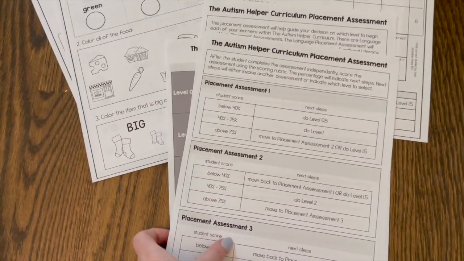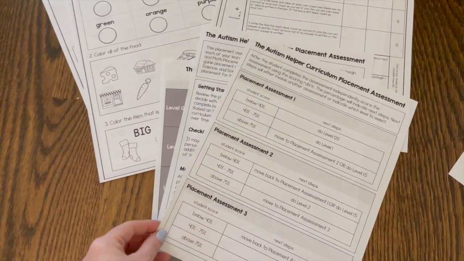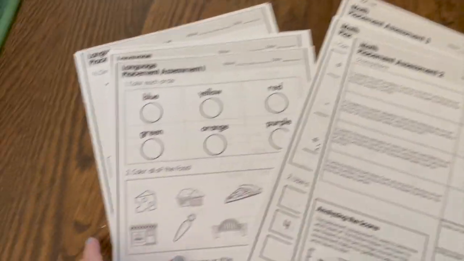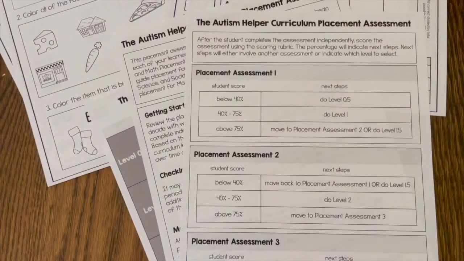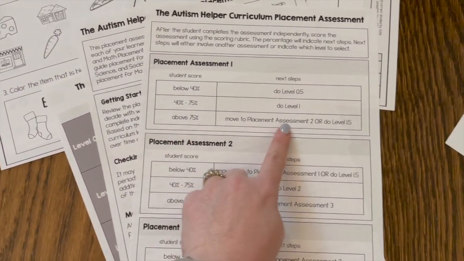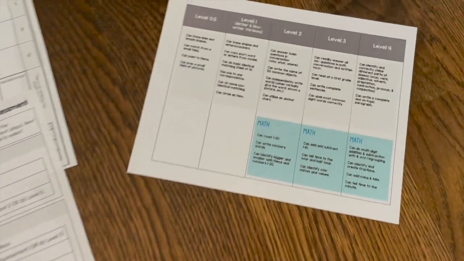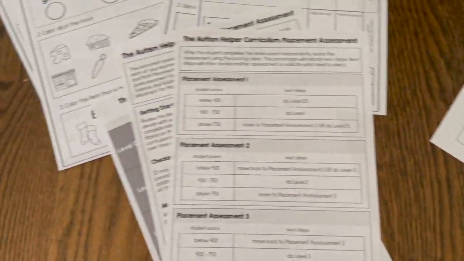And then if you are in curriculum access, you have access to the placement assessment. There are 2 placement assessments, language arts and math. There are 3 levels in each one. And how students score on the placement assessments will specifically show you which levels to do. So that is how you decide which levels, whether you are purchasing individually or with curriculum access.